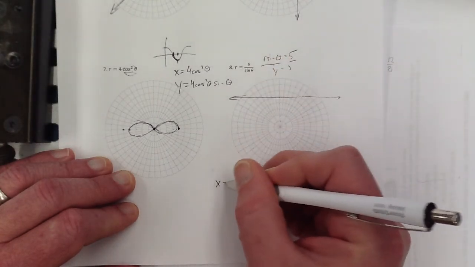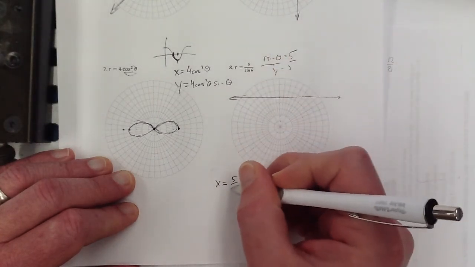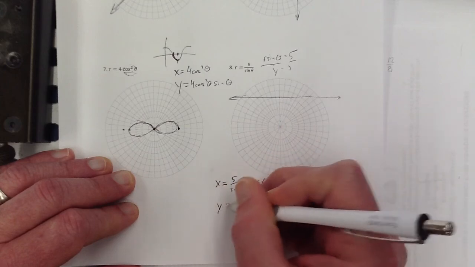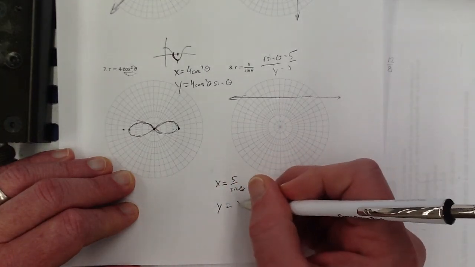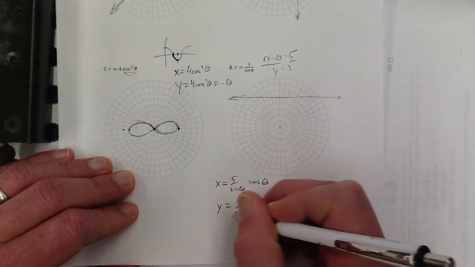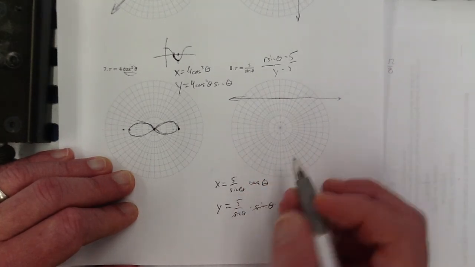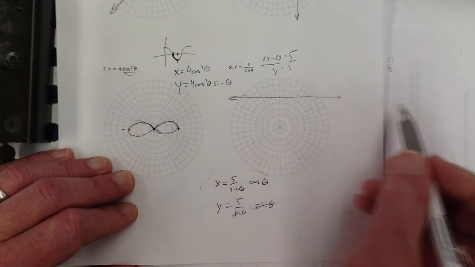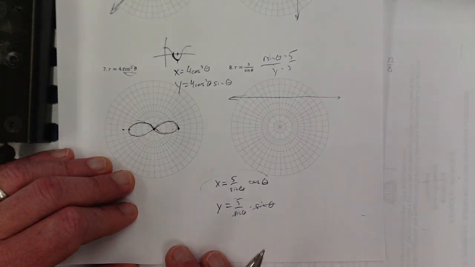We have x is equal to r cosine theta, and y equals r sine theta. So there's the y equals 5. And then this is the cotangent function. The cotangent function can take on any value. So we get everything. There you go.